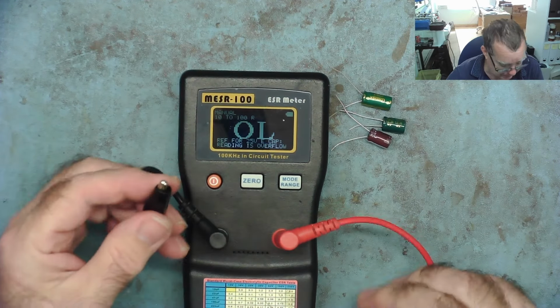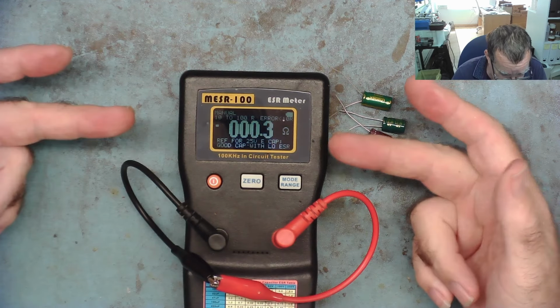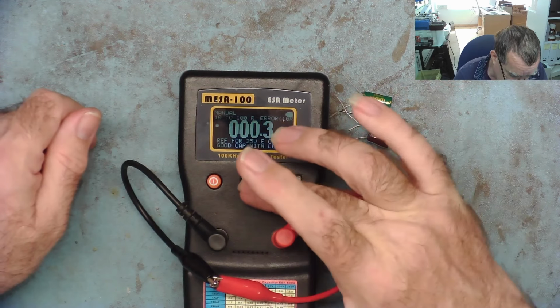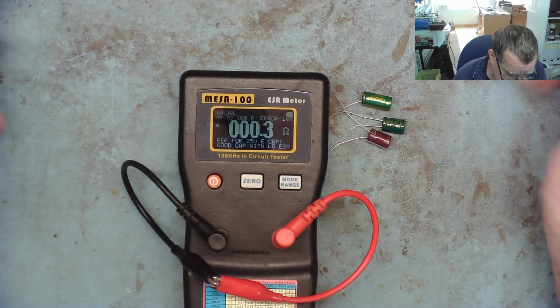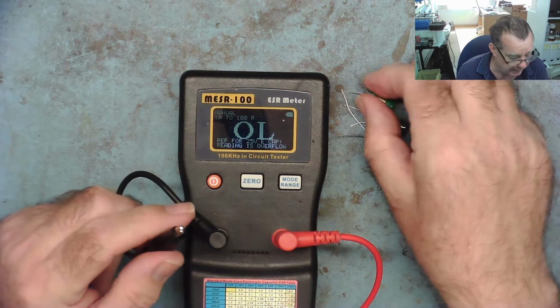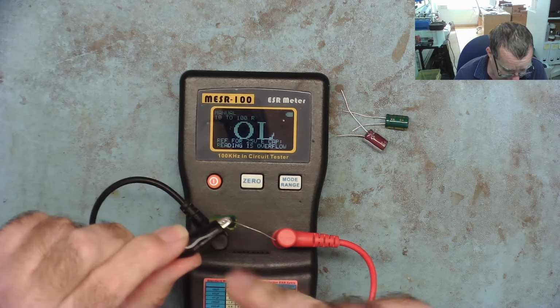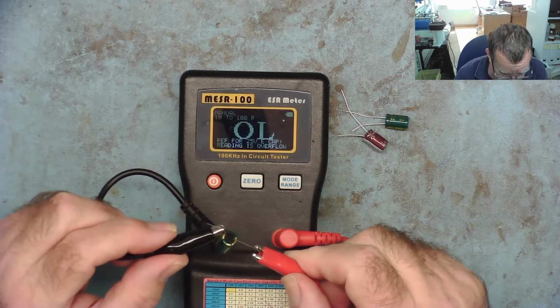To zero it, we need to connect the two leads together. So let's just zero our meter. Yeah, set pretty much to zero, hit the button. It's zeroed, close enough. Okay. Let's now have a look at some of our capacitors. So we'll connect them again, observing the polarity, black to negative. What do we see?